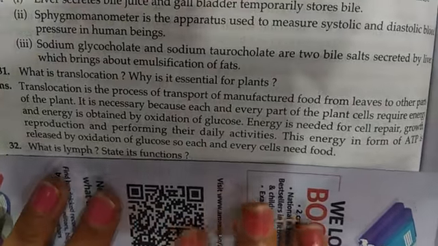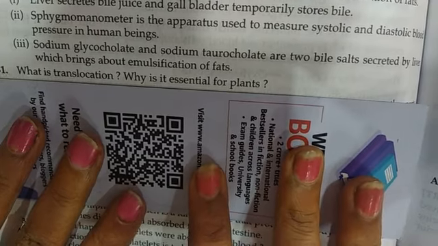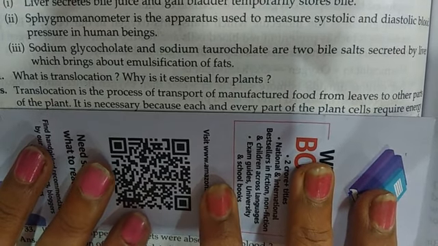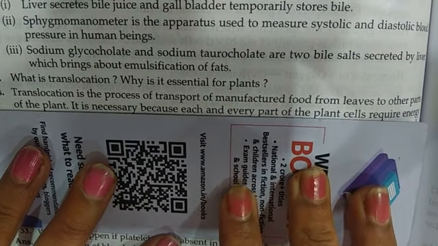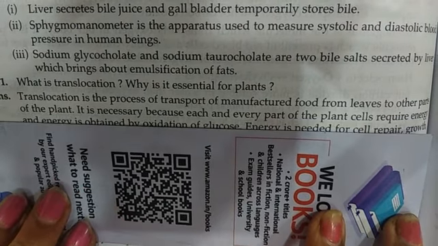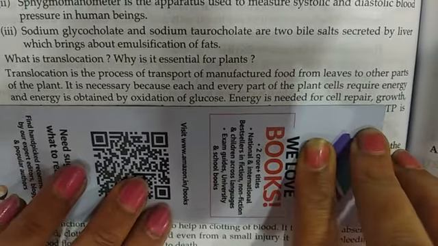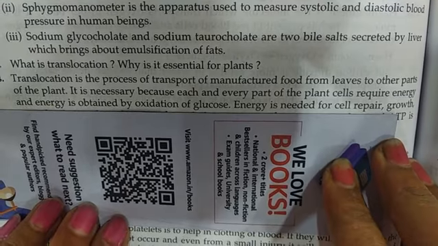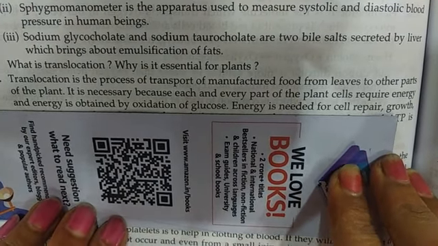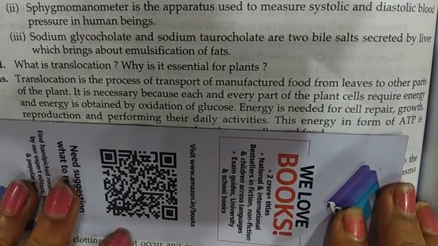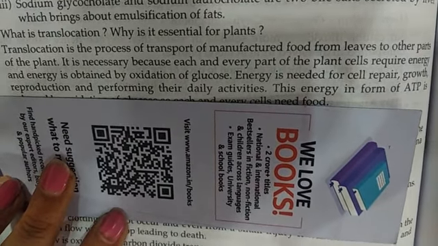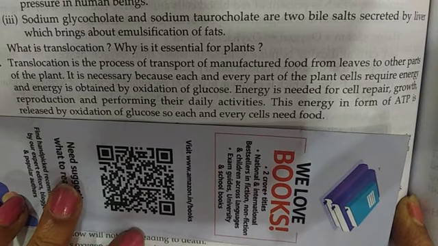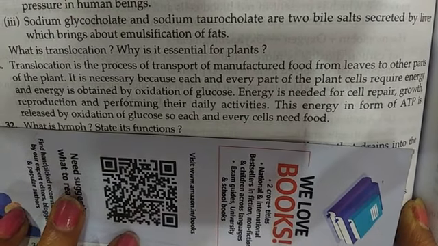First question is, what is translocation and why is it essential for plants? Translocation is the process of transport of manufactured food from leaves to other parts of the plant. It is necessary because each and every part of the plant requires energy, and energy is obtained by oxidation of glucose. Energy is needed for cell repair, growth, reproduction, and performing their daily activities. This energy in the form of ATP is released by oxidation of glucose. So each and every cell needs food.